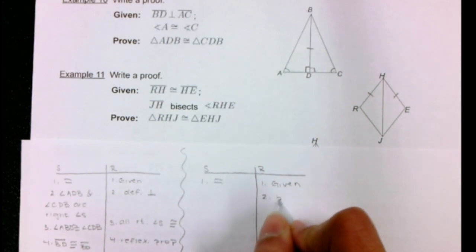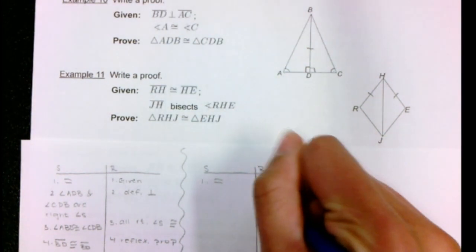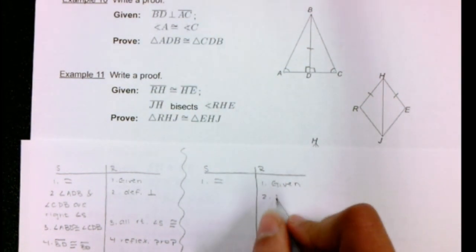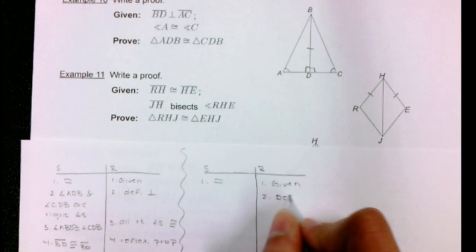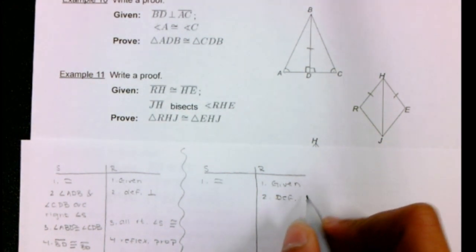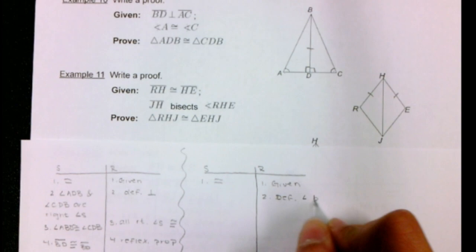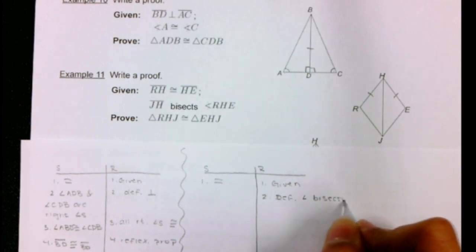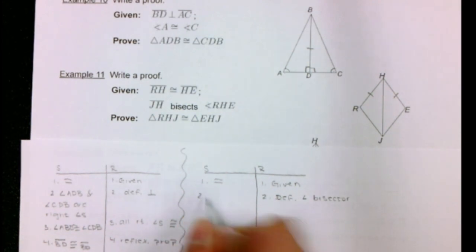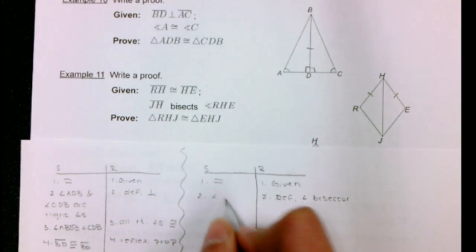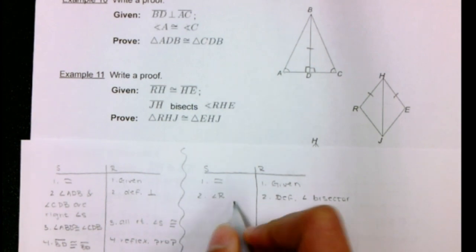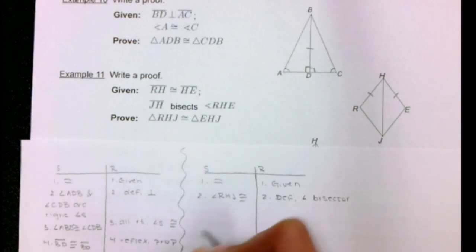So you can use the definition of an angle bisector to show that angle RHJ is congruent to angle EHJ.